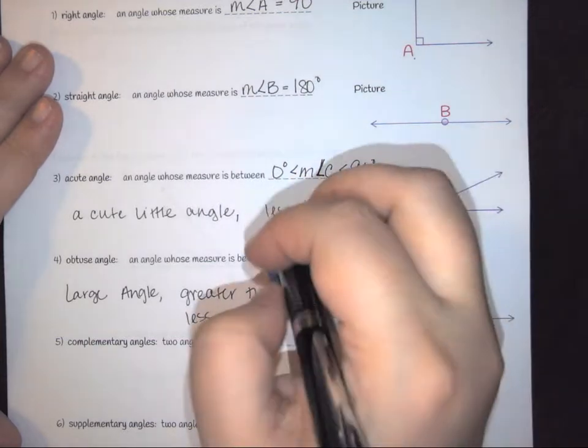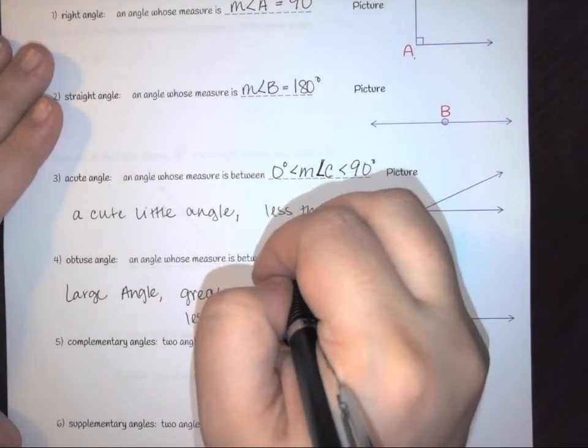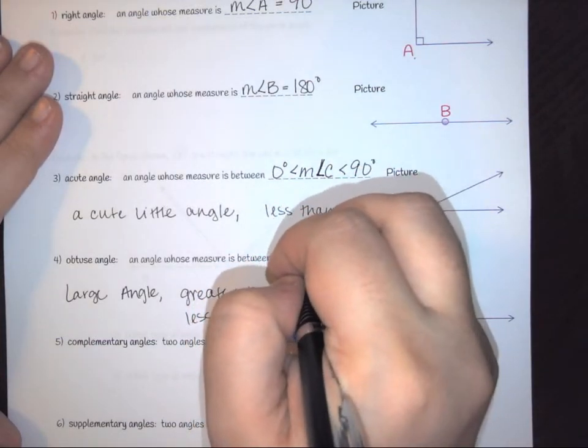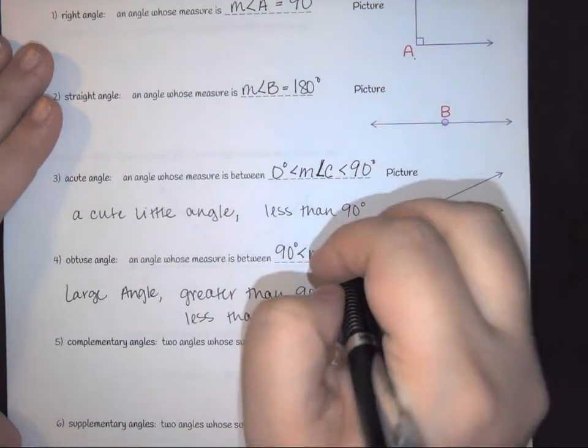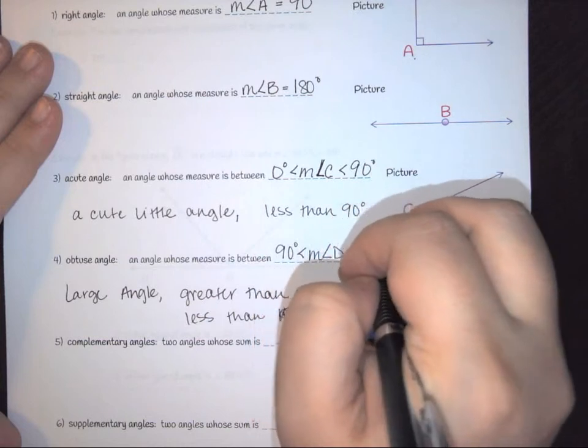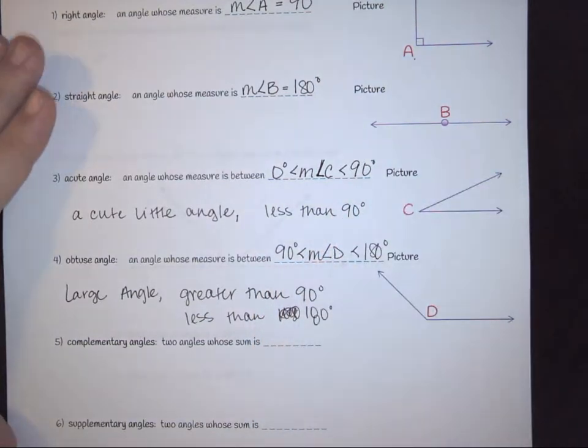So here we would have from 90 degrees up to the measure of angle D, which is less than 180 degrees.